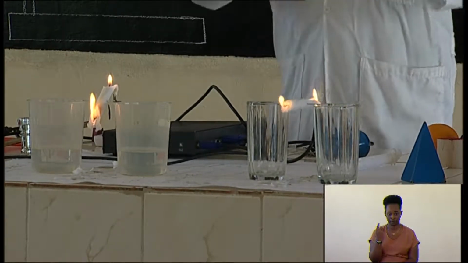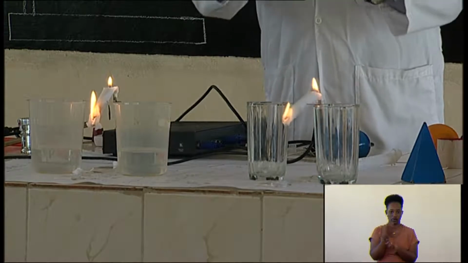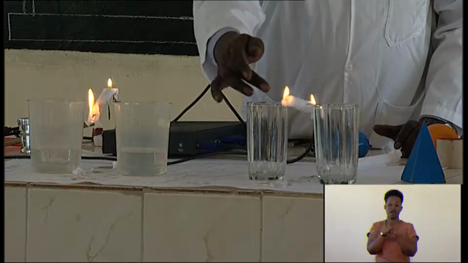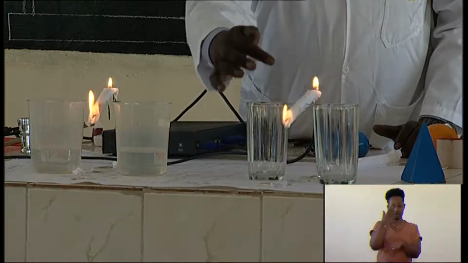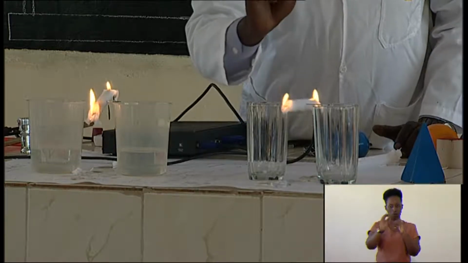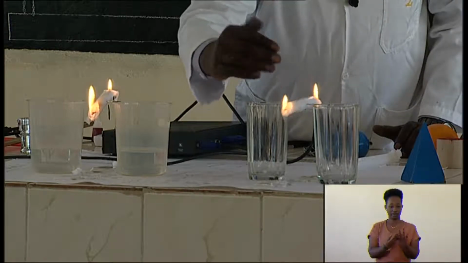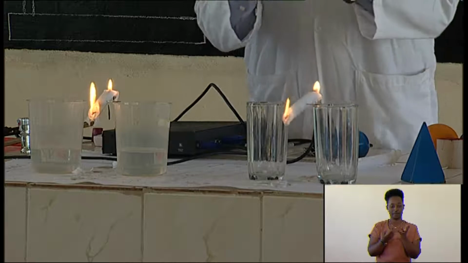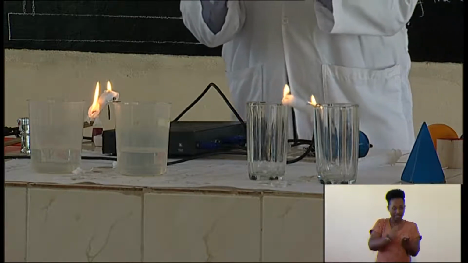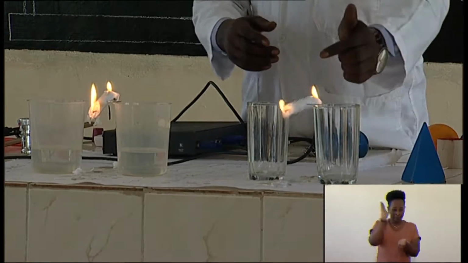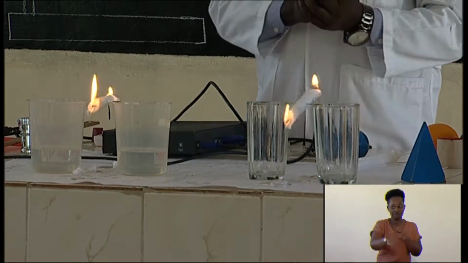Why the candle is oscillating like this is because as you burn, you see I'm burning from both ends. When this end burns, because we started from equilibrium, it means the weight on the other side is going to become less. And when the weight is less, this side then goes down, because the center of gravity will be inclined on this side.